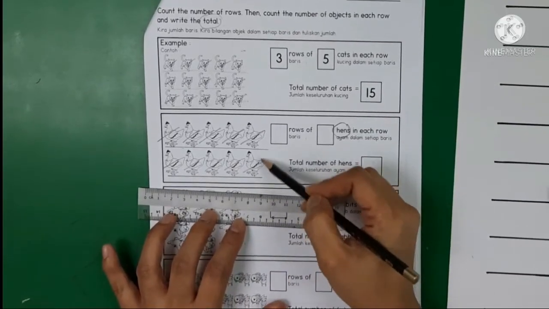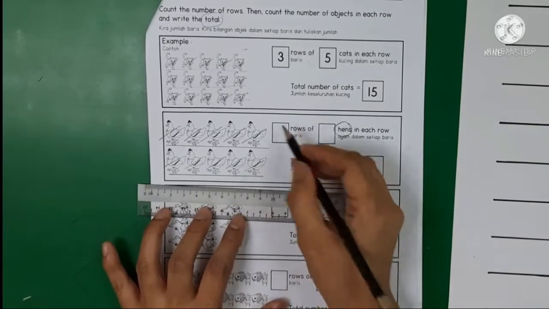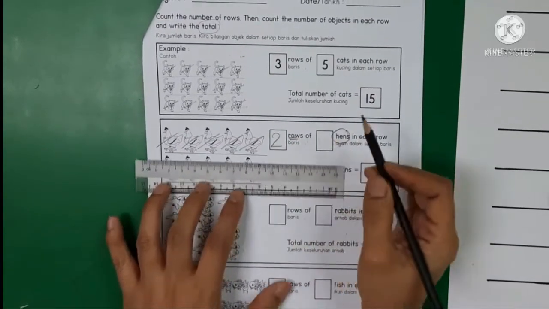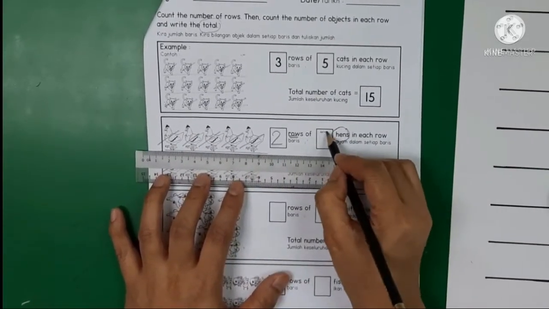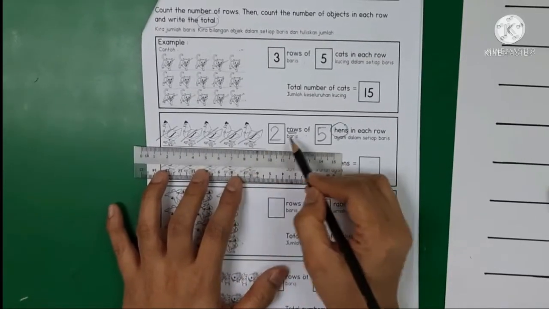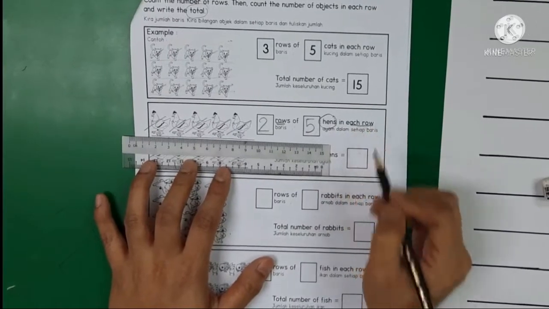So how many rows do we have? 1, 2. 2 rows of how many hands in each row? 5. 1, 2, 3, 4, 5. 2 rows of 5 hands in each row.